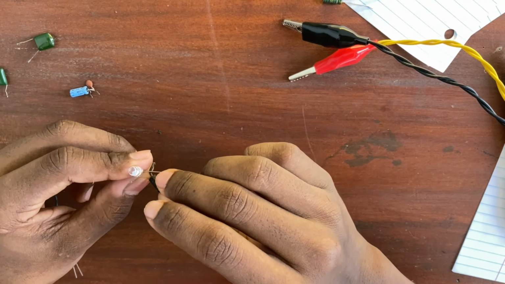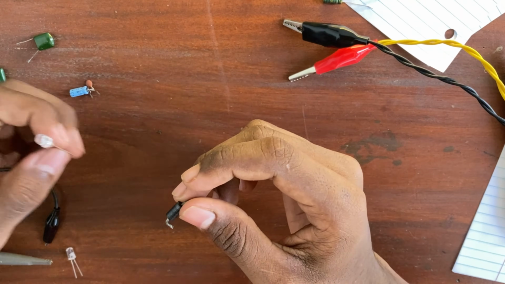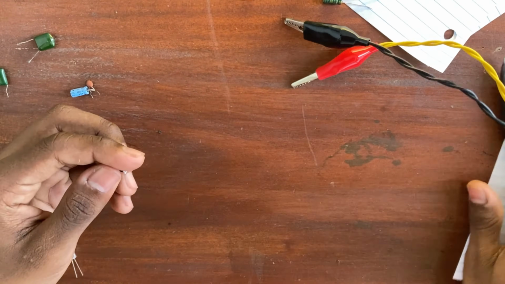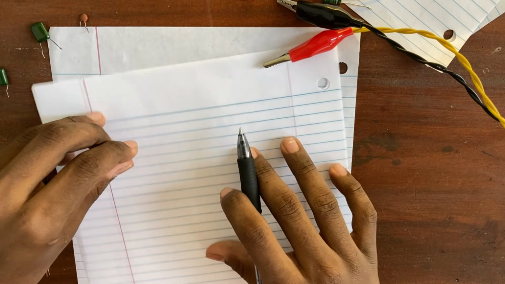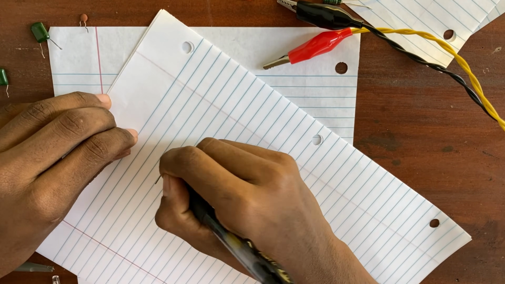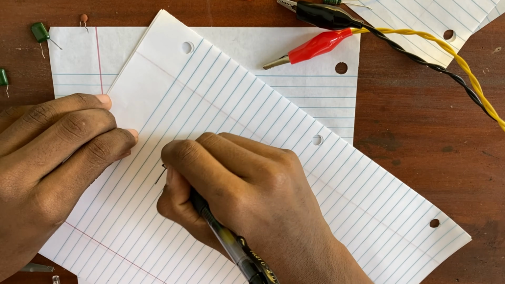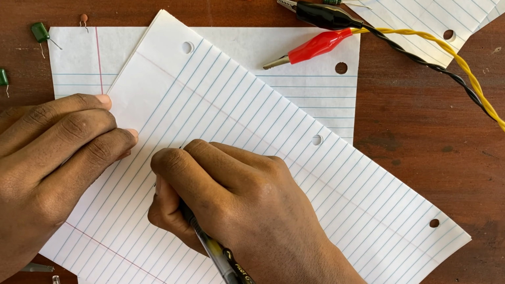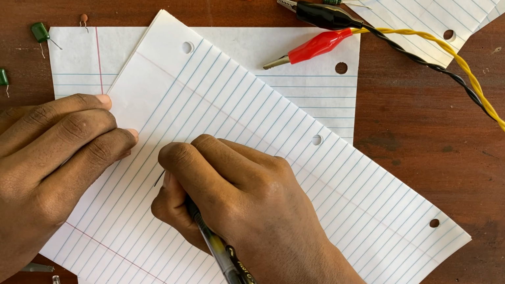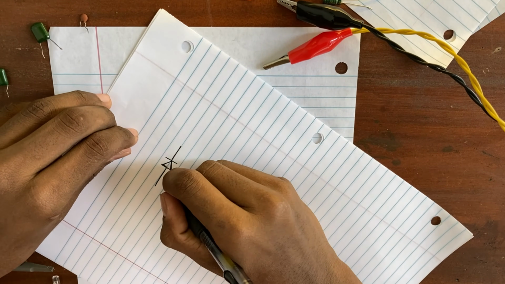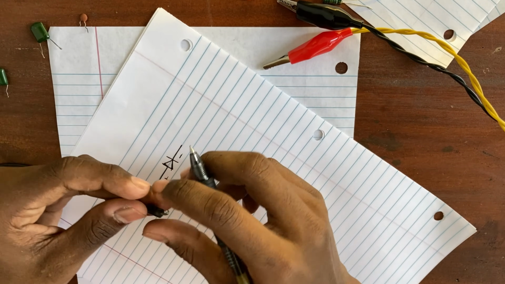The current flows in one direction and not the other. So the symbol for the diode is this. Meaning this is the anode and this is the cathode.